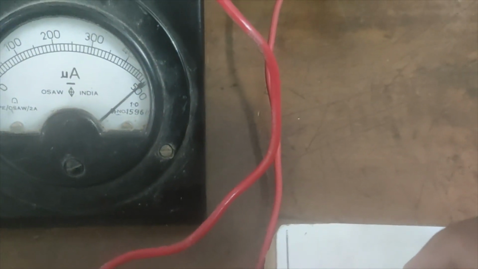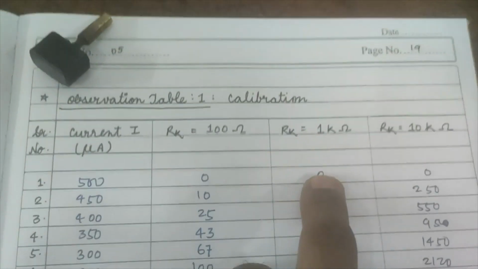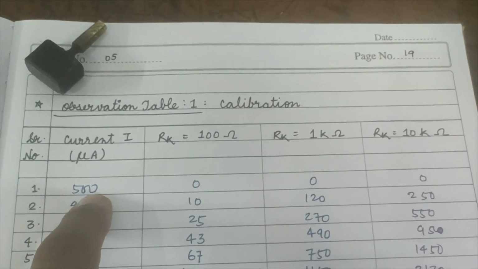You have to make the full scale deflection. Get a full scale deflection. For this RK, at full scale deflection the current is 500 microampere.